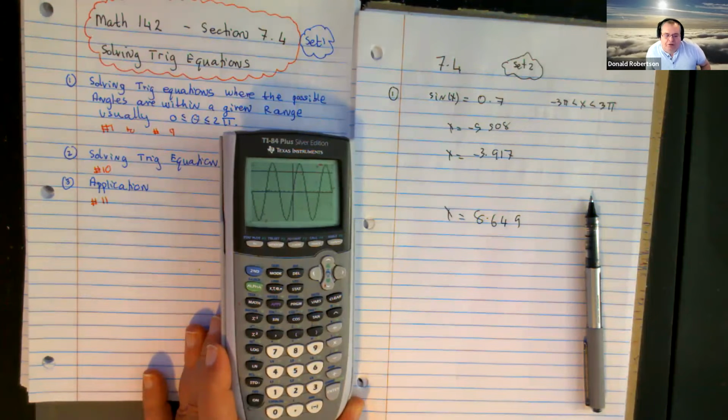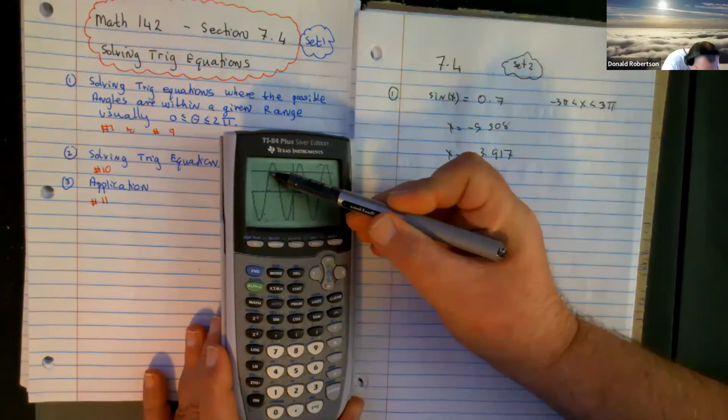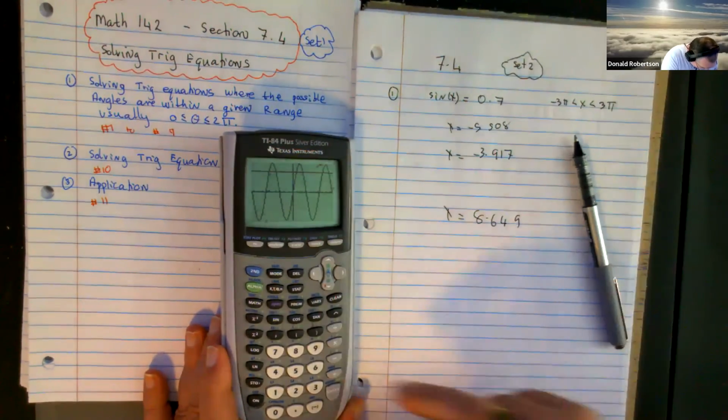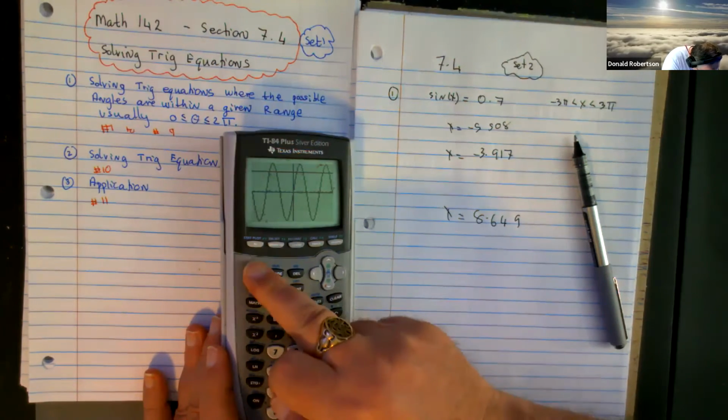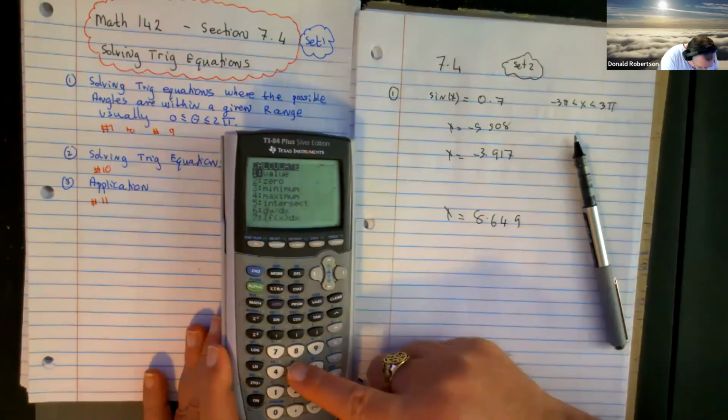Now, the advantage, and probably the only advantage that Desmos has got, is you can get a more accurate answer. So let's just find that one there, right? The first one. So it's going to be second calc, number 5 intersection.